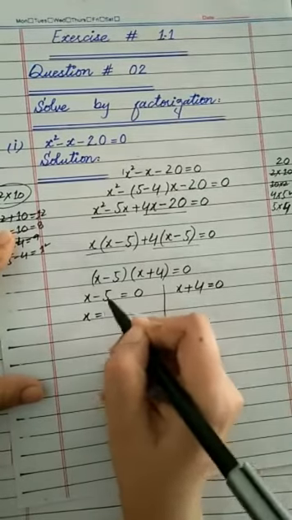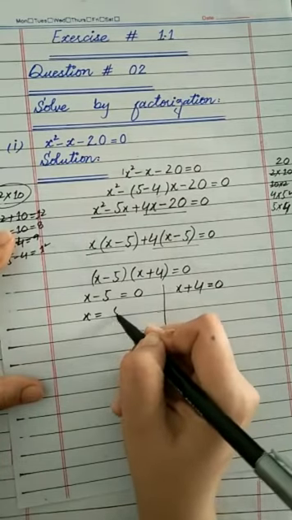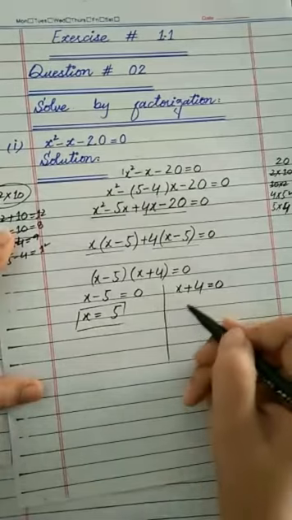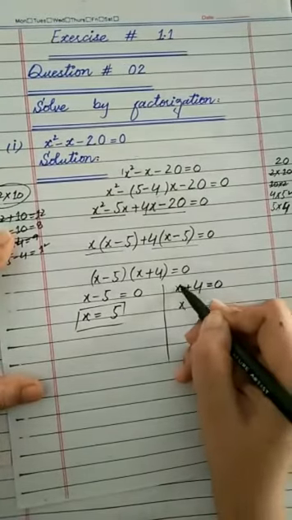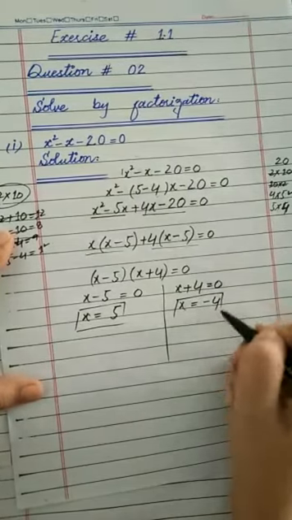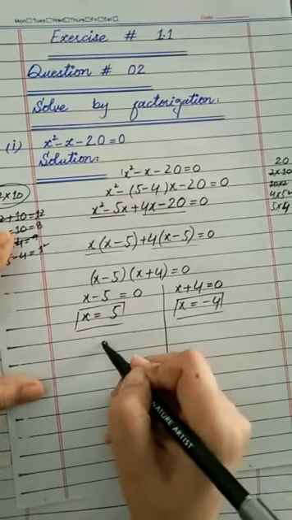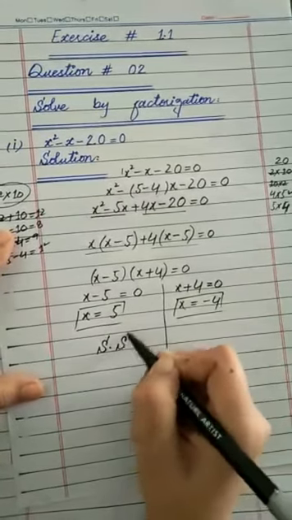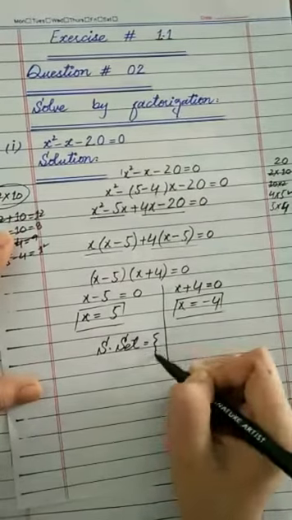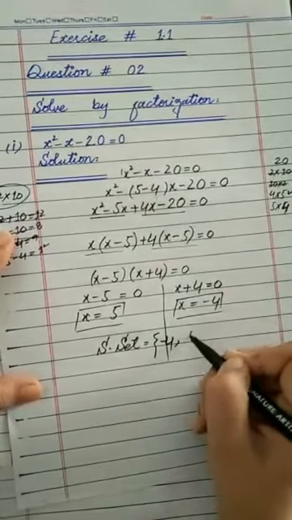So x, this one we will take on the other side of equal, and here it is positive 5, and 4 will move on the other side of equality, so it will be negative 4, means we got two values of x, 5 and minus 4. So we have the solution set, that is minus 4 and 5.